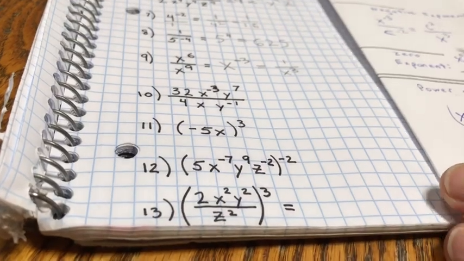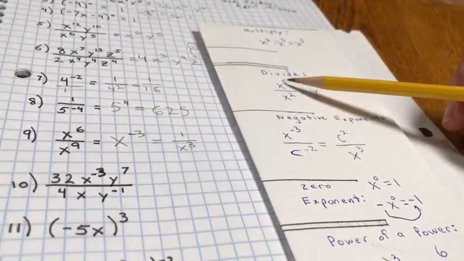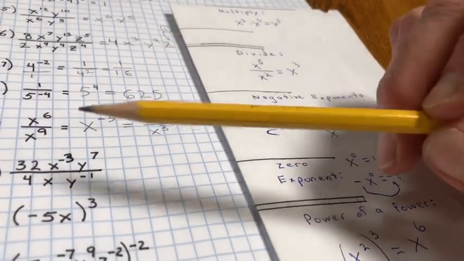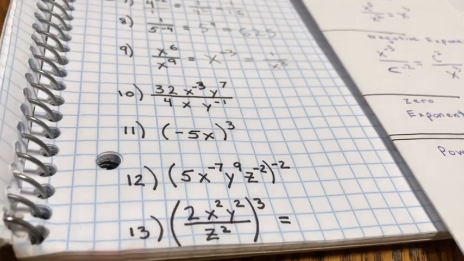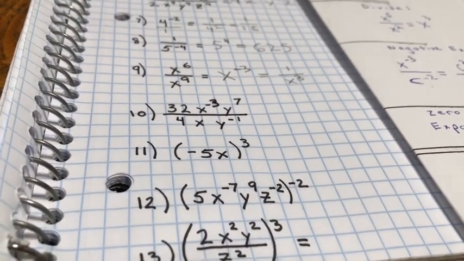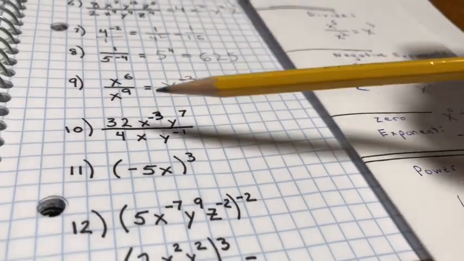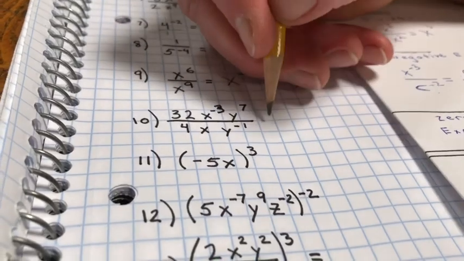Division. Let's check our division rule. If they're powers, you subtract top minus bottom. This 32 and this 4 are not powers. Those are plain old numbers. 32 divided by 4, how could you cut that into 4? If we cut it in half, 16. Cut it in half again, 8.